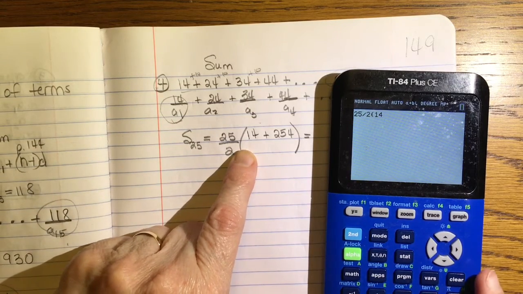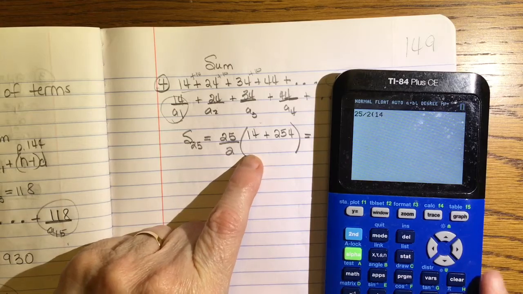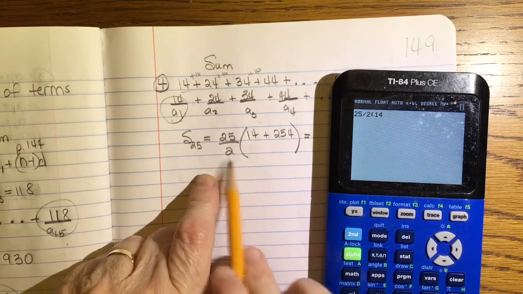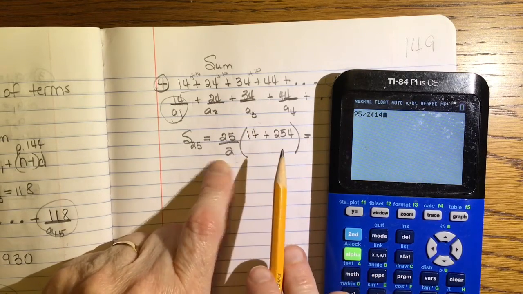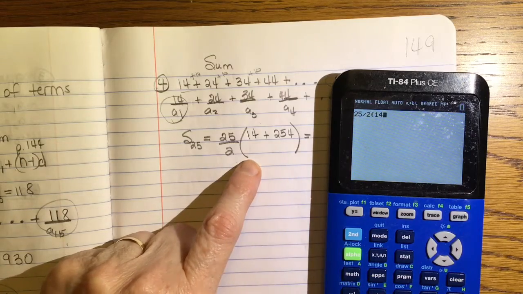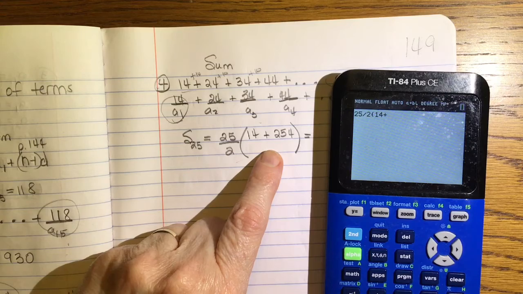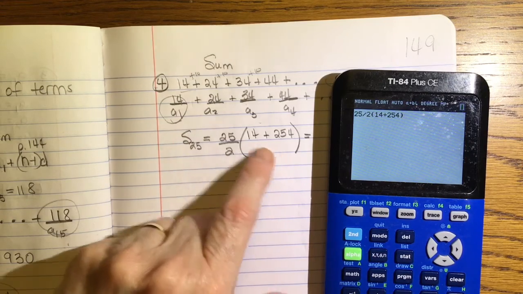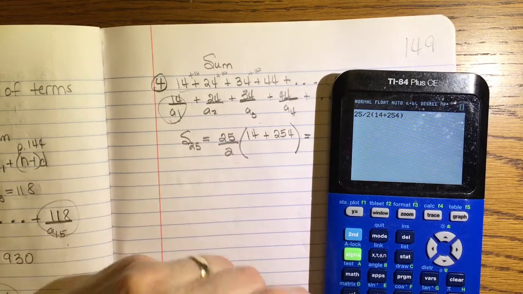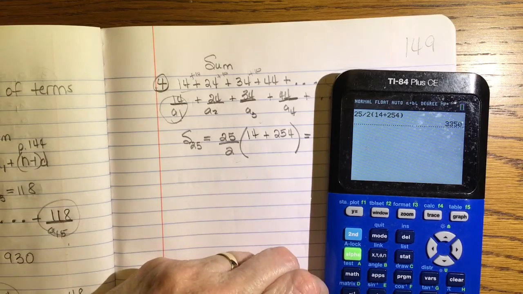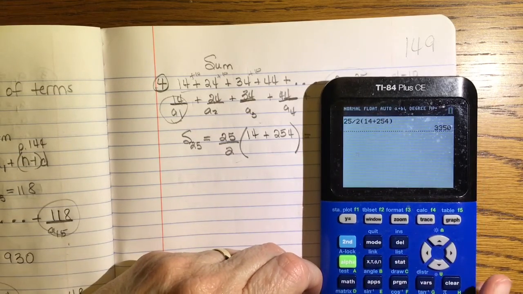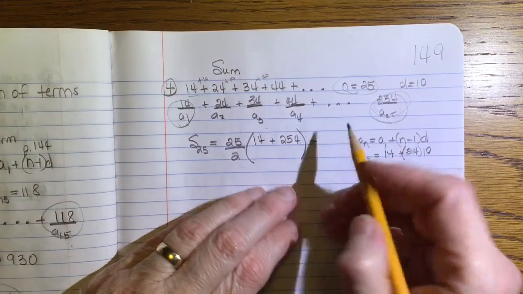You just have to be careful, because if you just hit times 14, it's going to multiply by the 14 and not do it to both of them, and then you'd have to distribute. If you put it in parentheses, you can do both at the same time. You can go back, add these, then multiply that, as long as you pick up order of operations. And I got 3350.